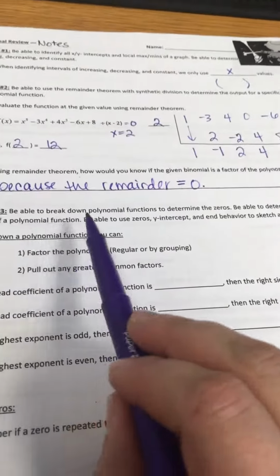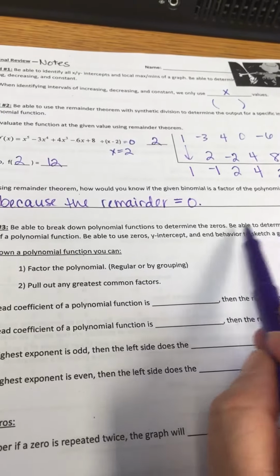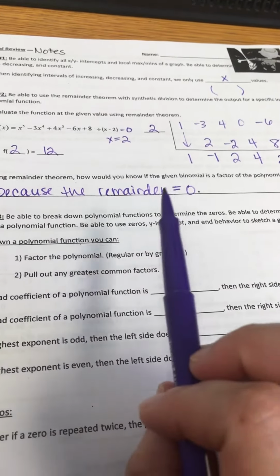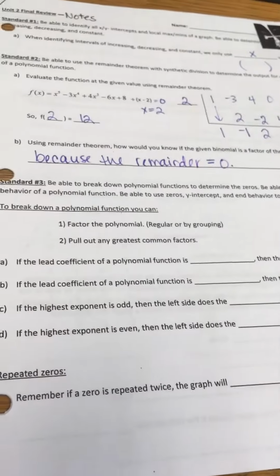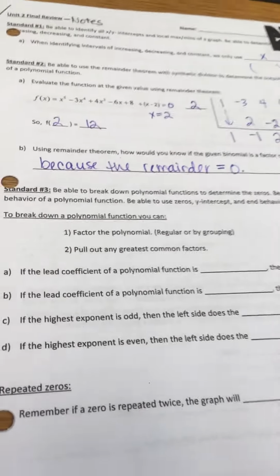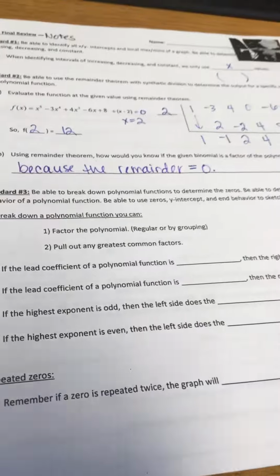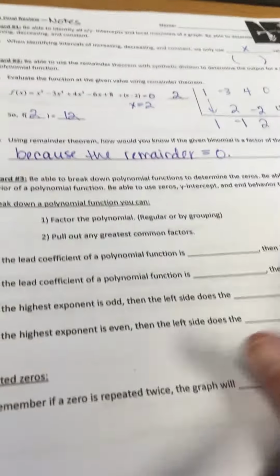Next thing, be able to break a polynomial down, determine the zeros, be able to determine the end behavior, use the 0, y-intercept, sketch a graph. During the final, you will have a calculator over the whole thing, so if you want to use a calculator, do a combination of both, that's fine.